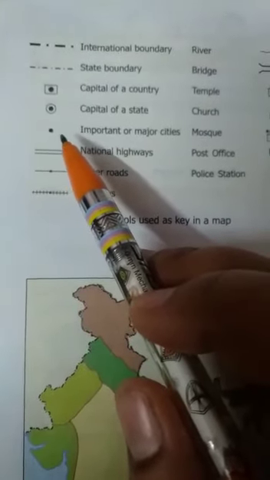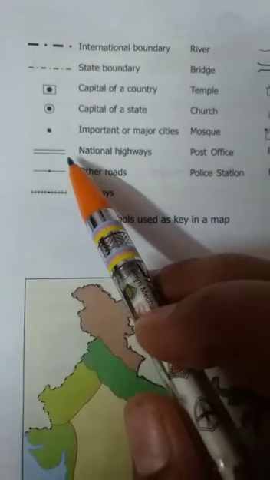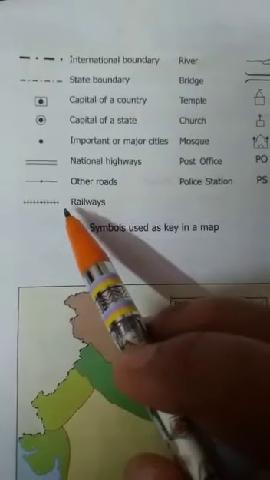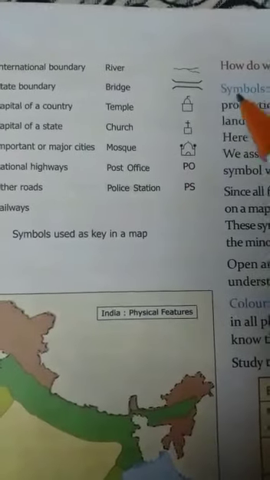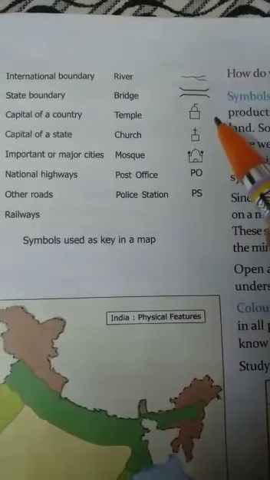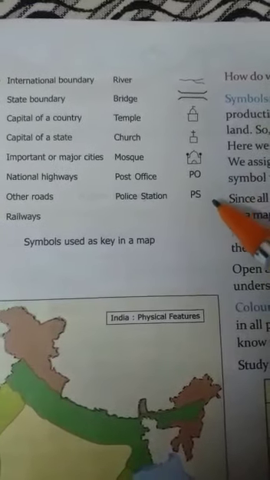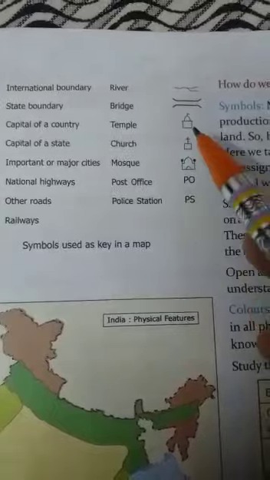A dot represents important or major cities. Two parallel lines show national highways. This shows other roads, then railways, river, bridge, temple, church, mosque, post office, police station. These symbols are used as key in a map.